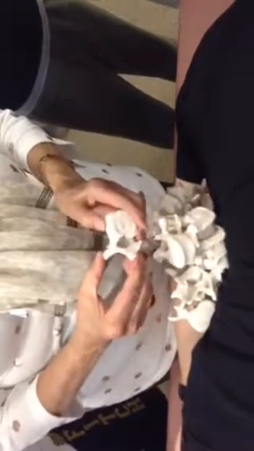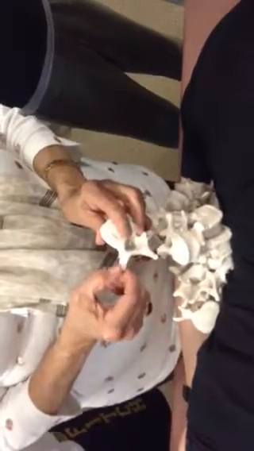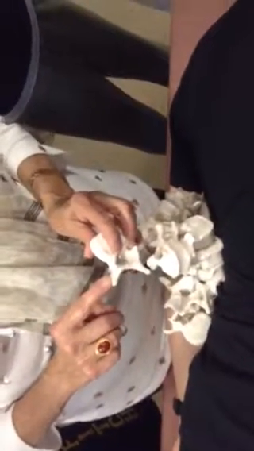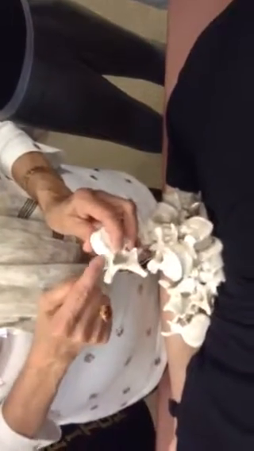And the transverse processes, which don't show here, have facets for the attachments of the ribs, okay? And also the bodies have facets for the ribs. These are demifacets. So you have one above and one below, making a whole facet for the rib to attach.